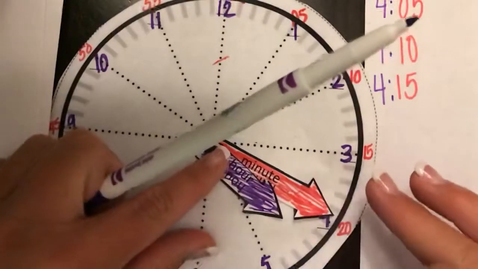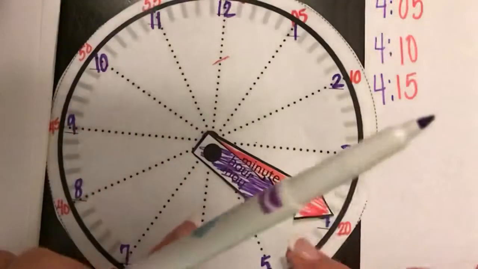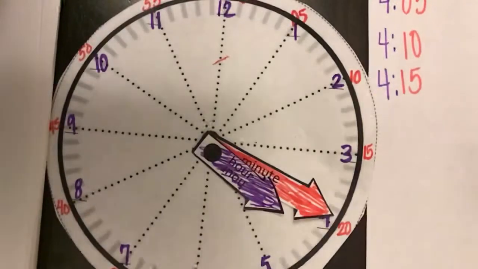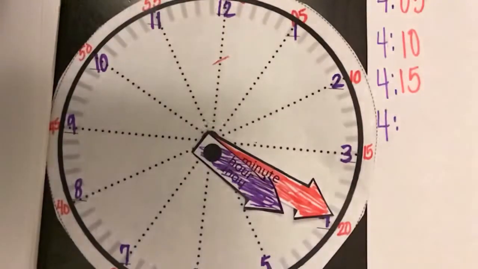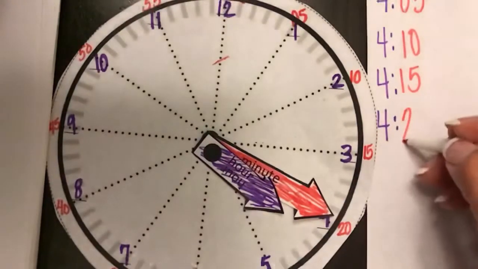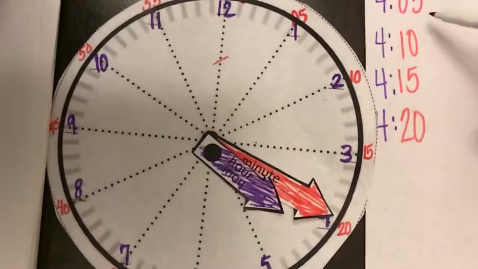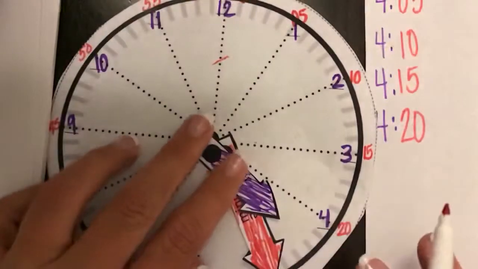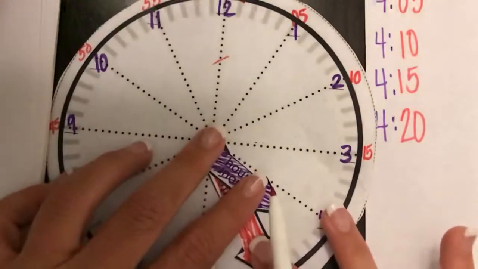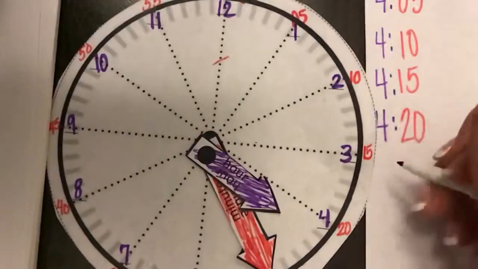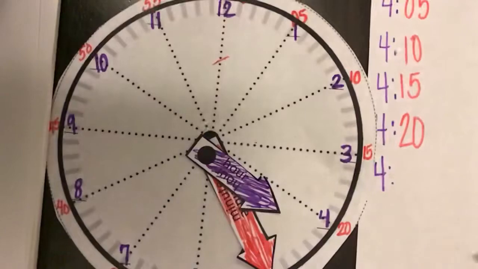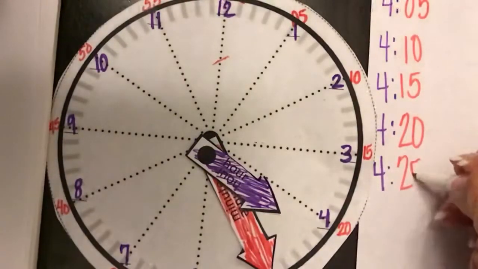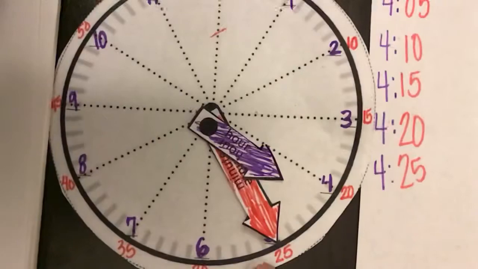Okay, moving on. On an analog clock, the hour hand would start moving a little bit past the 4 at this point, but it's still in the hour 4. The minute hand is on the 4, which makes it 4:20. Notice again, we're going 5, 10, 15, 20. Okay, the minute hand is now passing the 4. So it's still in the hour 4, but the minute hand is pointed onto the 5. But it's really 4:25 because you see on here that I've written the 25 on here.